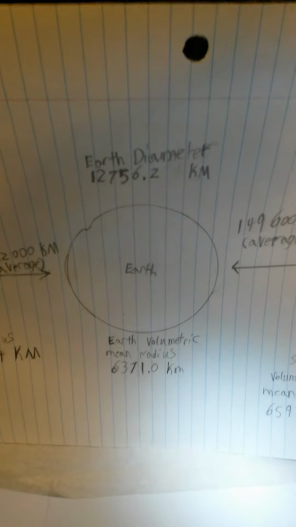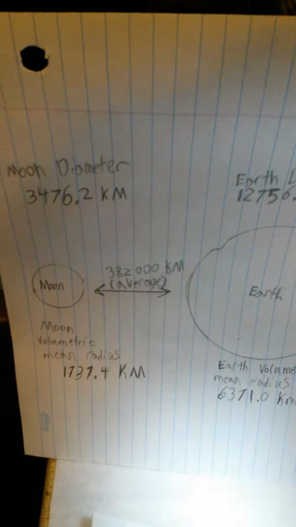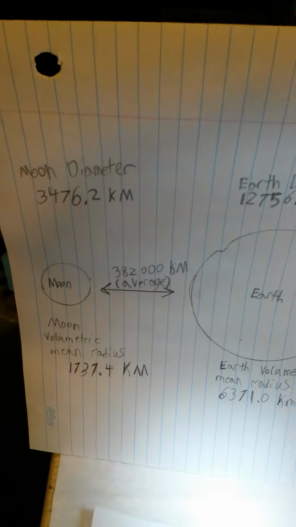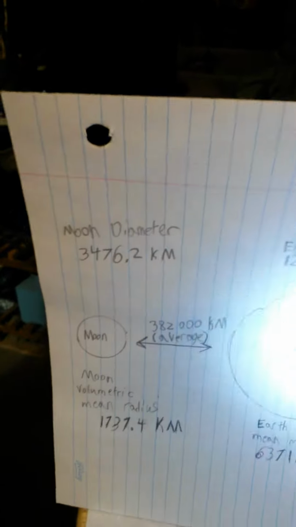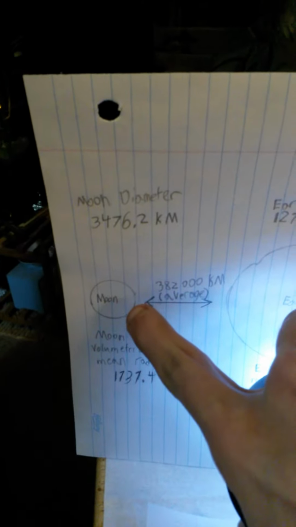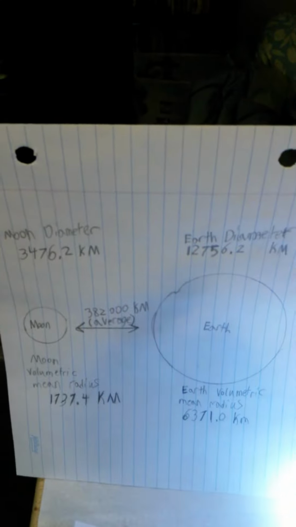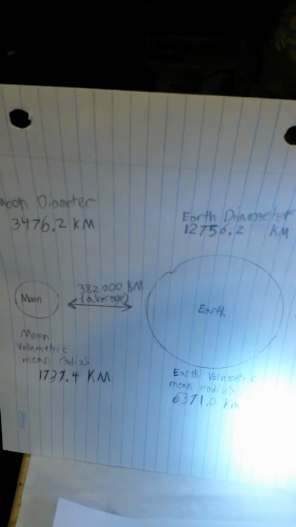Now, we have the sun, we have the distance to the sun from the Earth, we have the Earth's volumetric radius, we have the distance from the moon to the Earth. I also have the moon's volumetric radius, although it has no effect in this demonstration. What I did is I drew a right-angled triangle from the center point of the Earth, along the radius, to the surface of the moon and back, showing the angle of shadow being cast directly from the Earth to the moon.